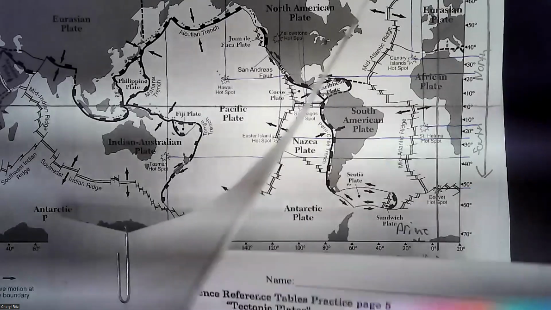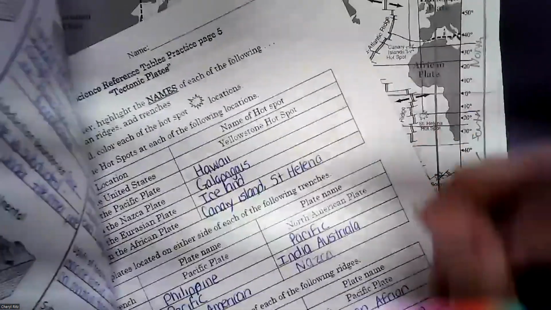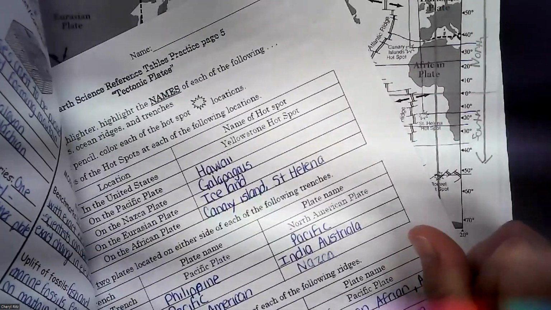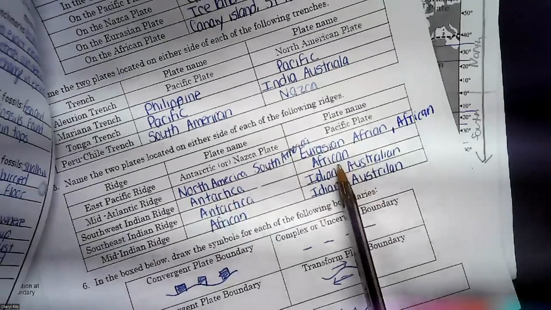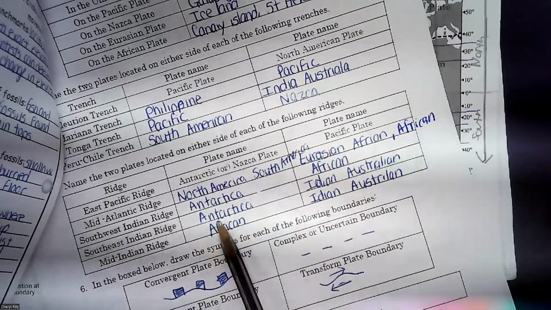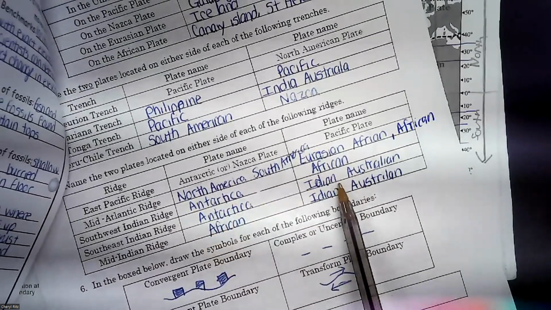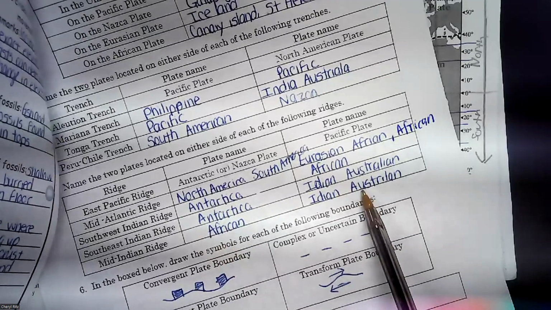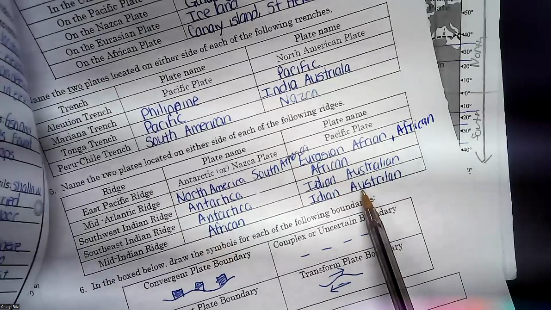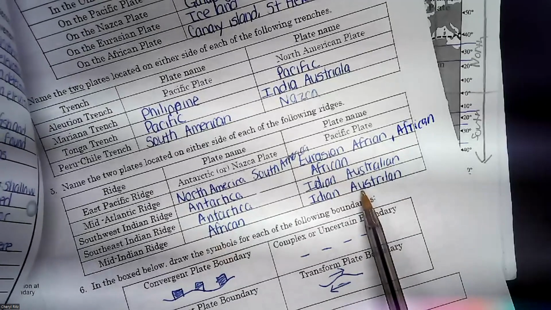So either one would have been fine. So I should add African. The Southwest Indian Ridge is Antarctica and Africa. The Southeast Indian Ridge is Antarctica and Indian. Mid-Indian is African and Indian Australia. Good? Did I screw up at all?